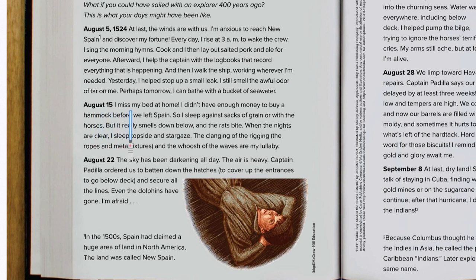August 15th. I miss my bed at home. I didn't have enough money to buy a hammock before we left Spain, so I sleep against sacks of grain or with the horses. But it really smells down below, and the rats bite. When the nights are clear, I sleep topside and stargaze. The clanging of the ringing, the ropes and metal fixtures, and the whoosh of the waves are my lullaby.